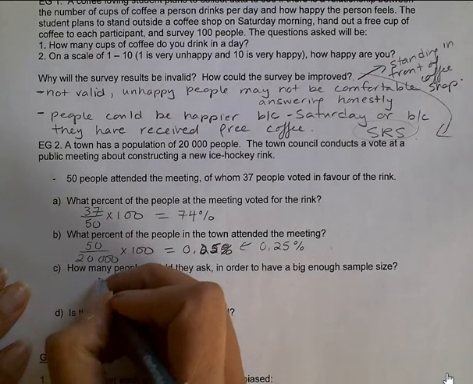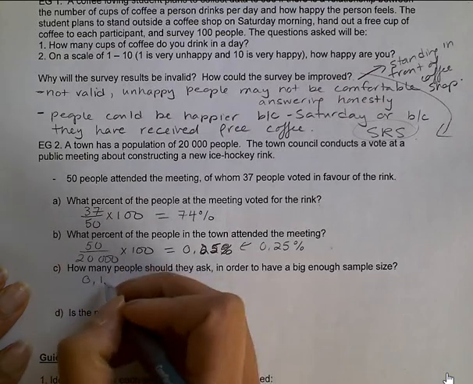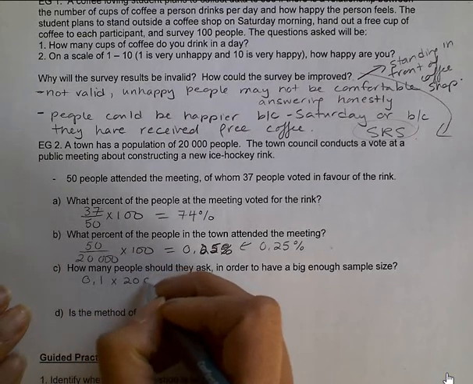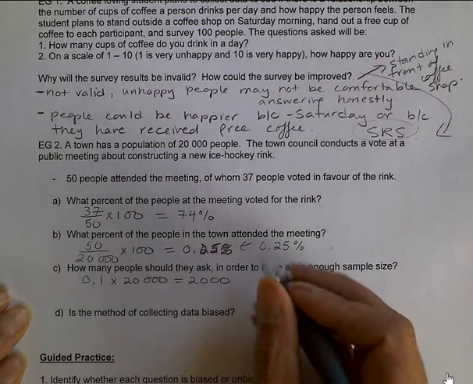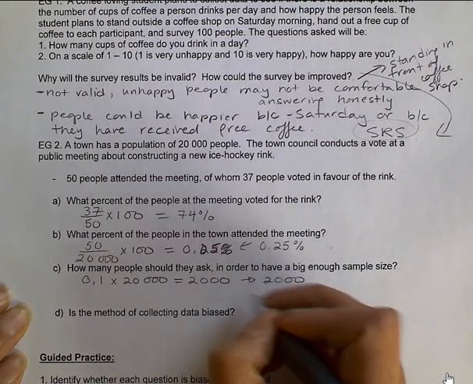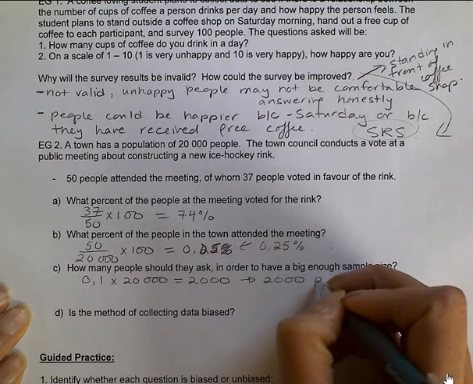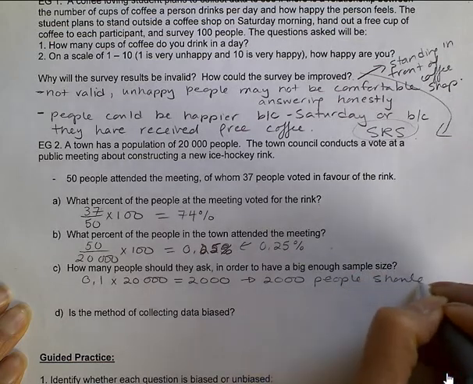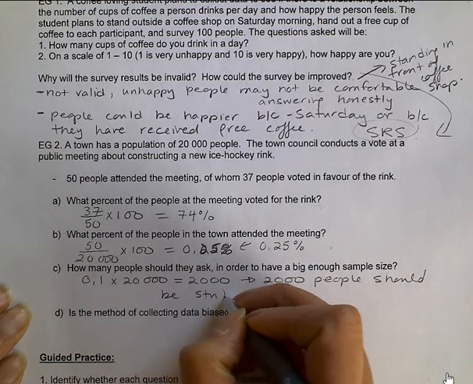However, you're going to see that this is quite high as well. So 10%, if I do 0.1, that's the same as 10 over 100, and multiply it by the 20,000 people in the town. That gives me 2,000. So 2,000 people should be part of the survey if we want to have 10% of the population represented. So 2,000 people should be studied or asked the question.